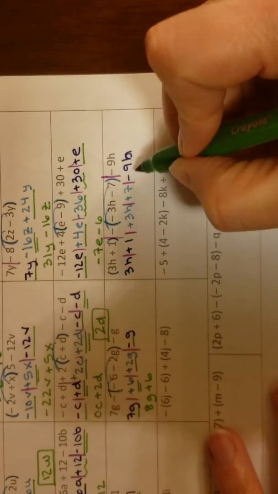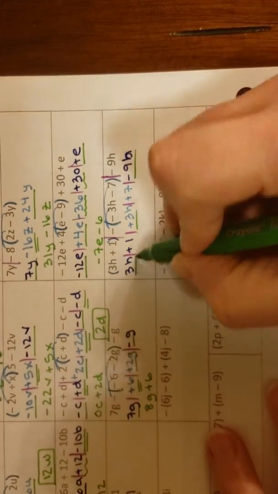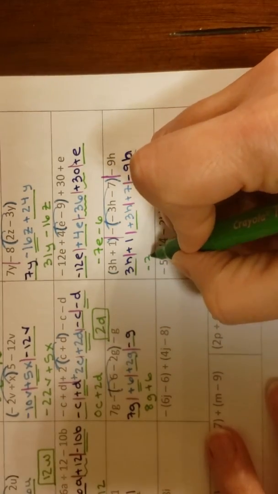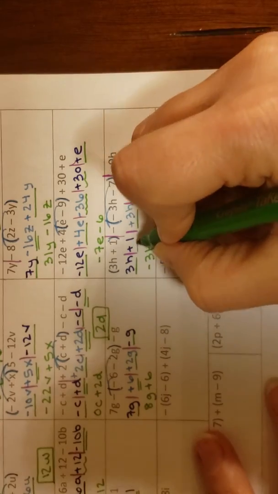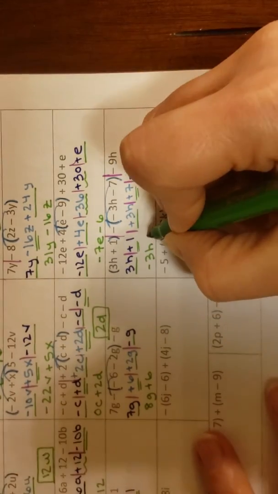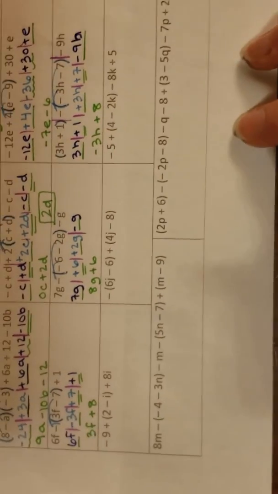Right, if 9 horses run away, 3 come back, that's negative 6. 3 comes back, that's negative 3 h's. Sounds like you need to build a better fence. 1 and 7 are 8. There you go. Cool. All right, we're gonna get this.